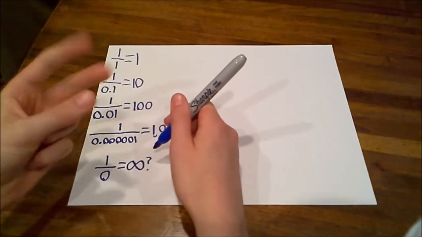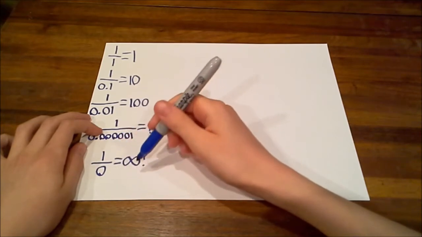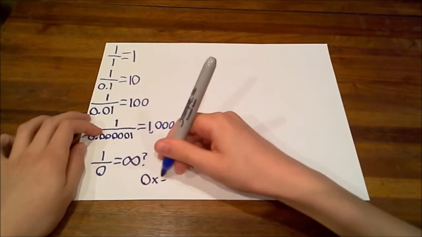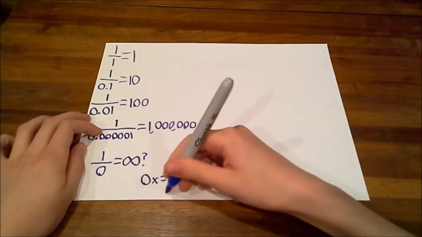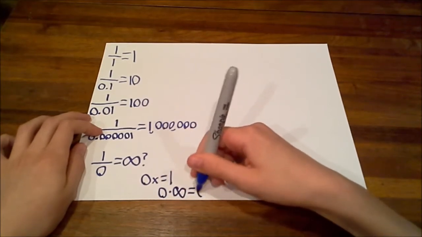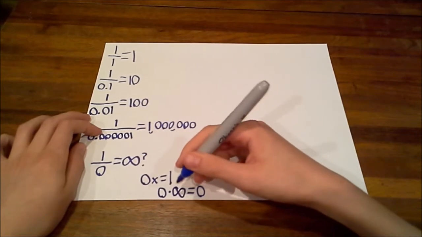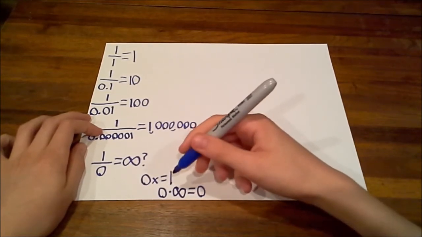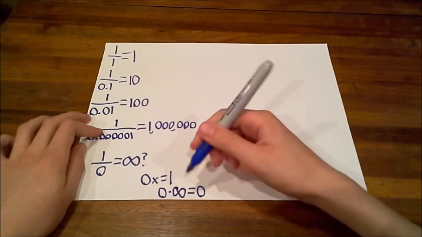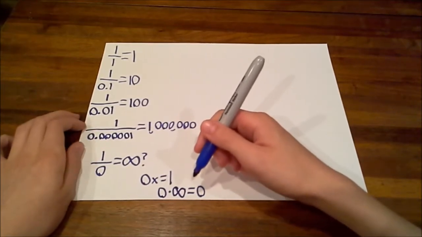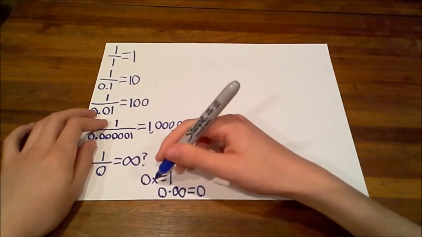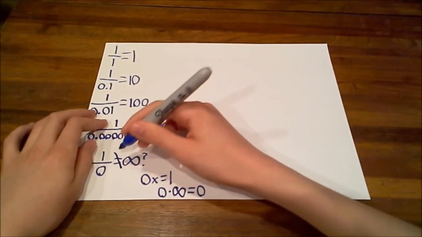Well, there are two things wrong with that statement. Firstly, any number that is a solution to 1 divided by 0 must also satisfy the equation 0x equals 1. Now, if you plug in infinity, 0 times infinity equals 0, not 1. Because if you think about 0 times infinity as repeated addition, you just get 0 plus 0 plus 0 plus 0, on and on and on, and no matter how many times you add 0 to 0, the total will always be 0. So, because infinity doesn't satisfy that equation, that can't be true.